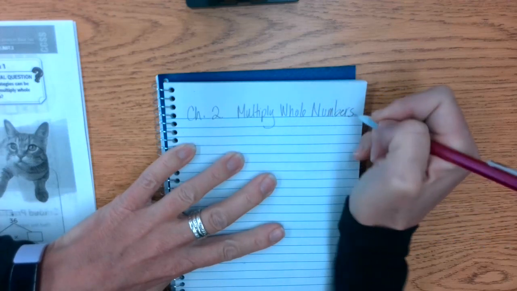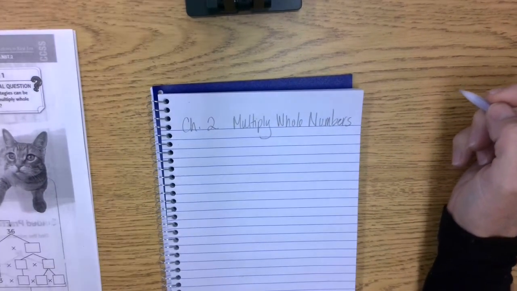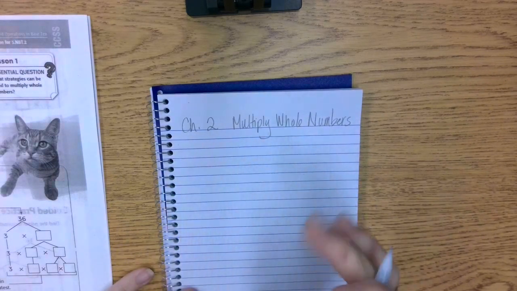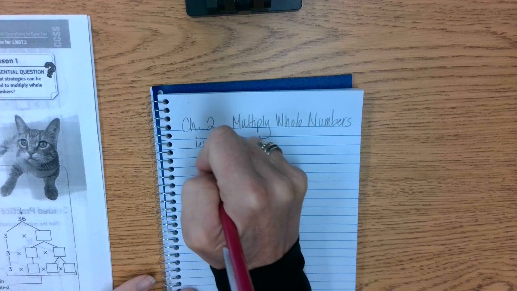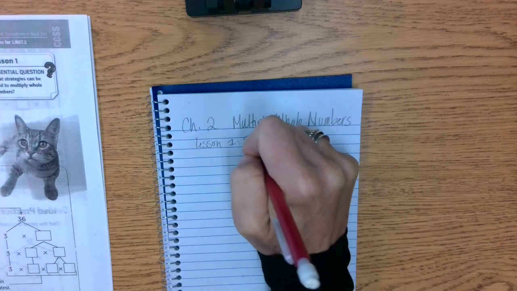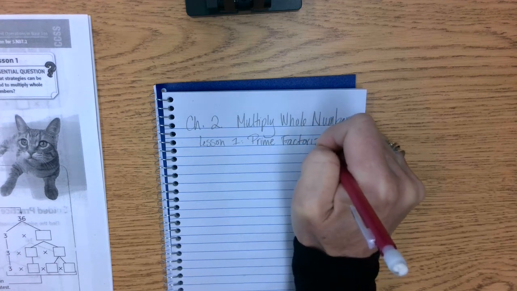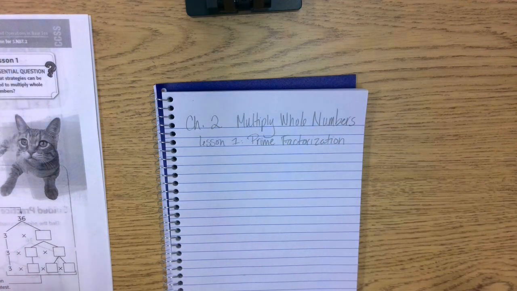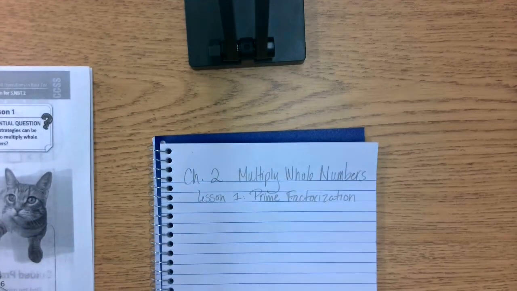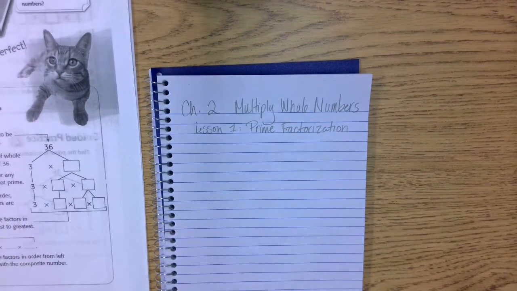And hopefully you guys realized after taking this last test for chapter 1 that it's actually really quite helpful to have your notes in front of you in this nice notebook. So chapter 2, multiply whole numbers, and it's lesson 1, which is very easy, is just prime factorization. And I'm always really excited when we do this lesson, well, I should say this whole chapter, because the prime factorization is really fun. It's like taking these numbers and breaking them down into pieces, and I love doing it.